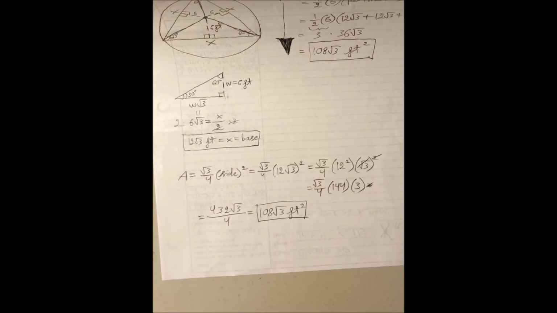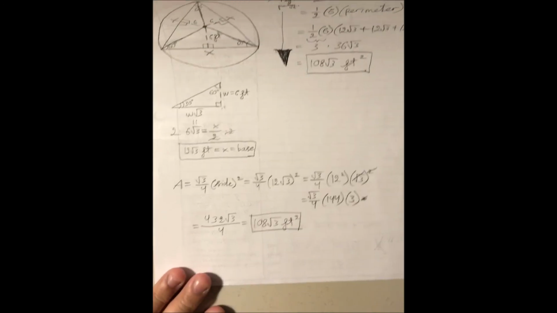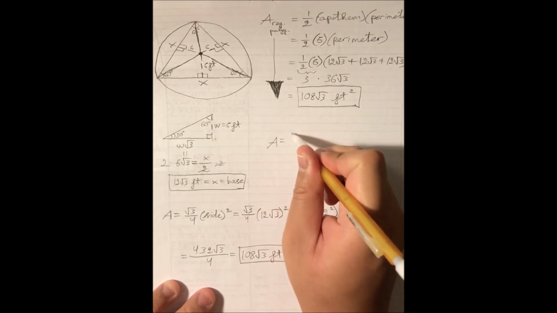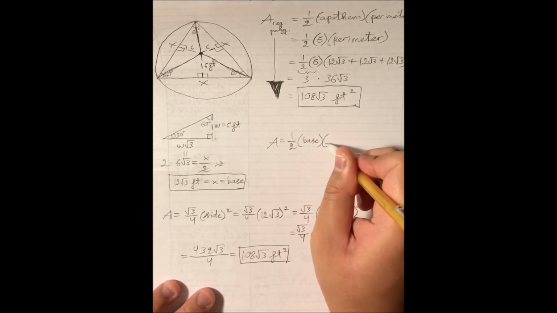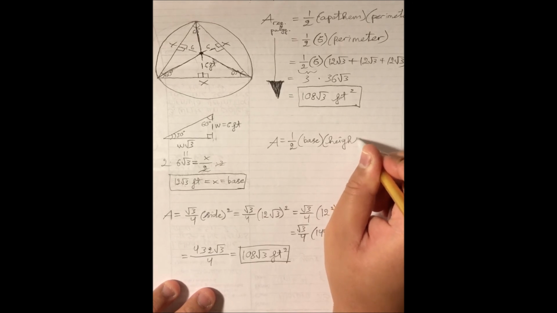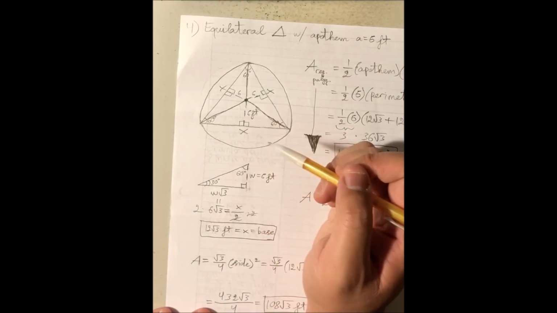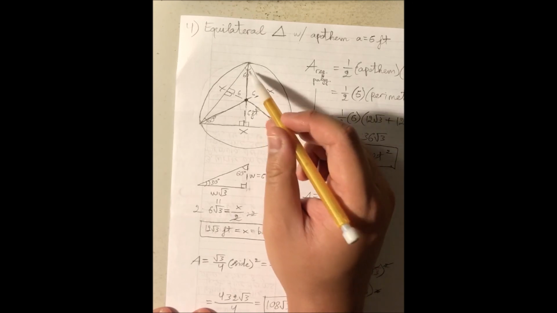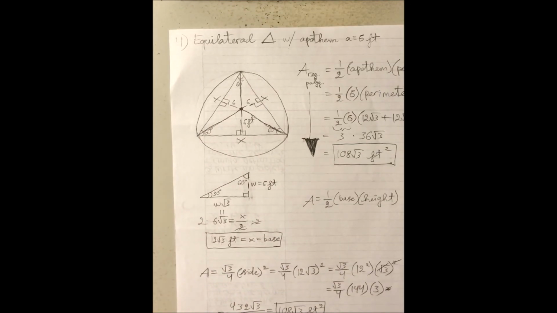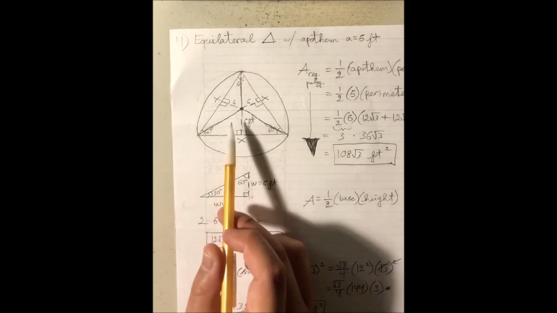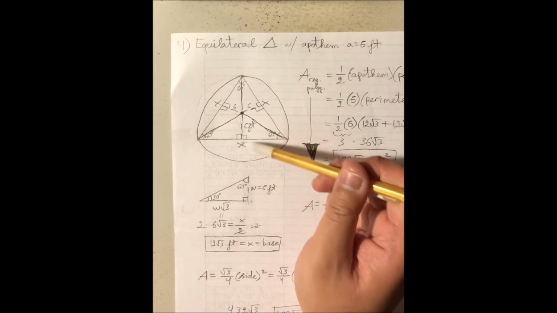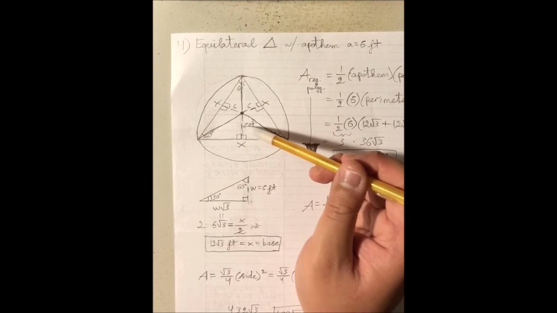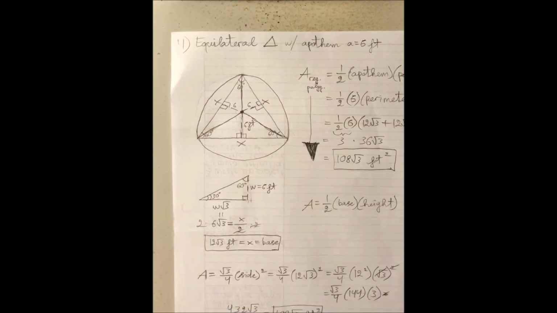Now, what if we use the formula for the area of any triangle, which is 1/2 times base times height? Well, that's going to be easy because we know the base, but we don't know the height. Now, the height of this triangle is going to be the apothem plus this unknown side. We can opt to do that. Or what we can do is find the area of each of these 3 triangles and then we add them together, because we know the height of each of these 3 triangles, which is 6 feet.